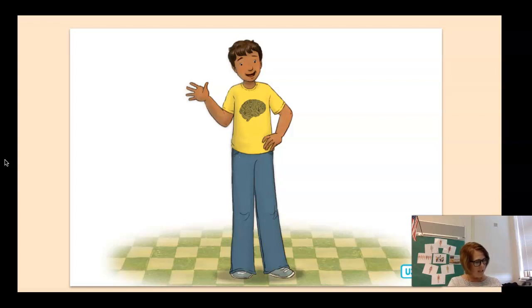So let me get my spot here. So take a look at Ricardo's t-shirt, and what do you see on his shirt? That's his brain. We're going to learn about the nervous system today.